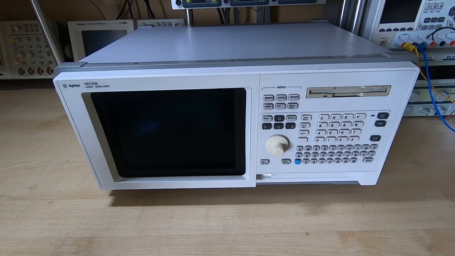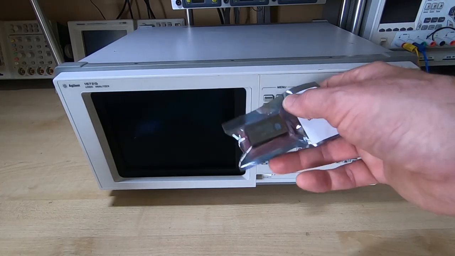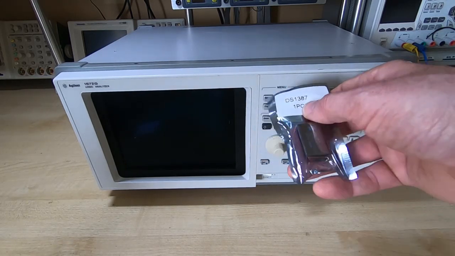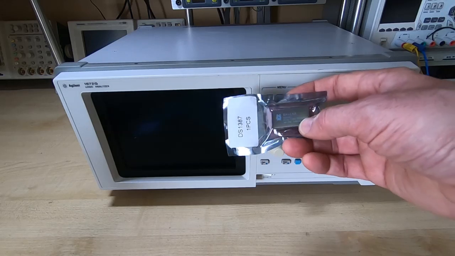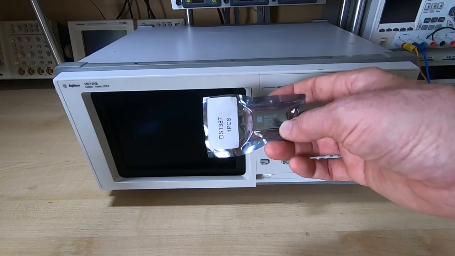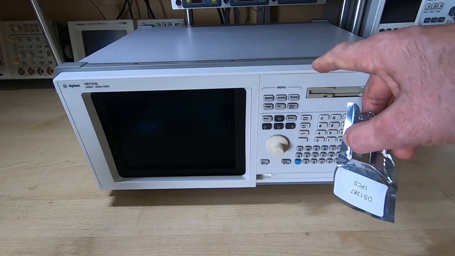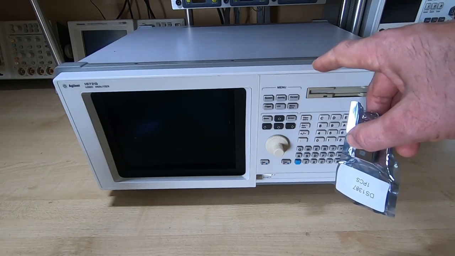And anyone familiar with this type of instrument will know pretty much straight away where I'm going, and that it is most likely a problem with one of these. So, DS1387, Non Volatile RAM, and we'll look at this in more detail in a minute once I've got the board out of the instrument. So give me a couple of minutes, I'll get the board out and then we'll have a look at it.